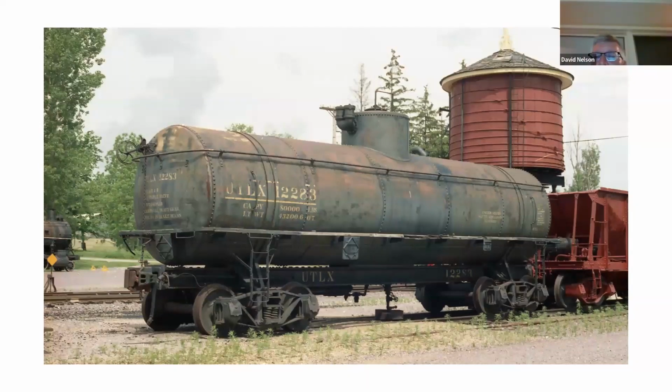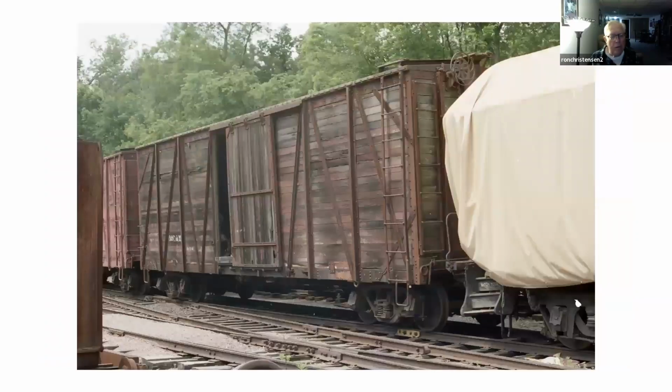I think this is an example, this particular car, where the built date on the frame is different than the built date on the tank. After they had their flood up there, I don't know how much of this stuff survives anymore. Yeah, I think they lost a lot.